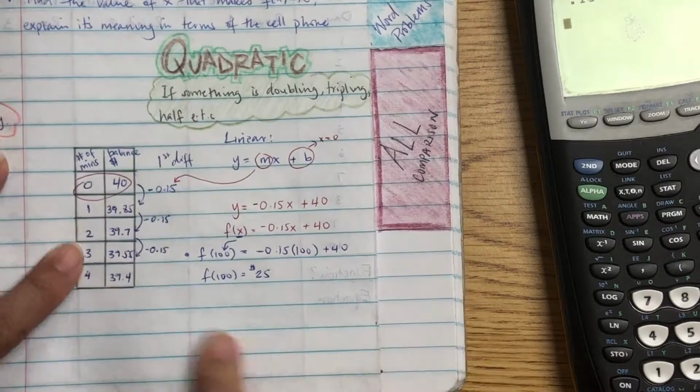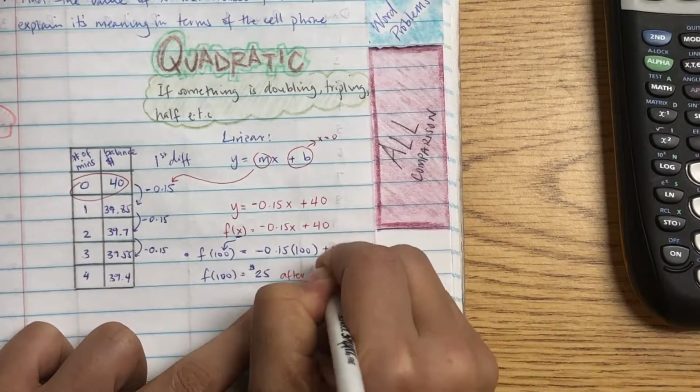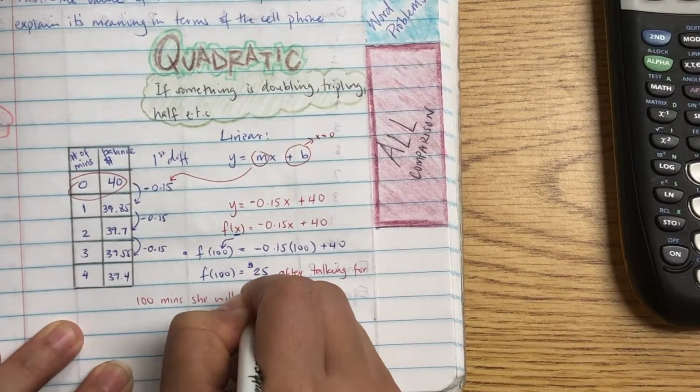What that means is, remember x is the number of minutes you spoke. So after talking for 100 minutes, you have $25 left on your phone.